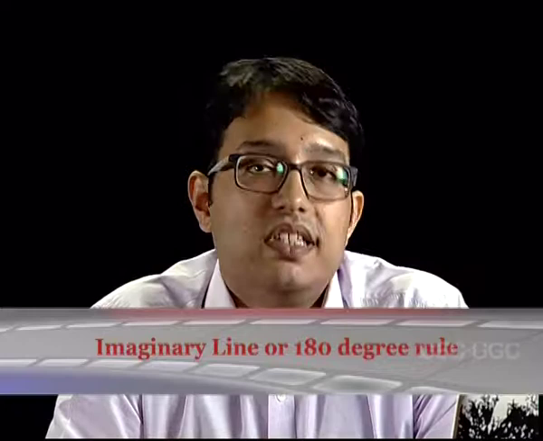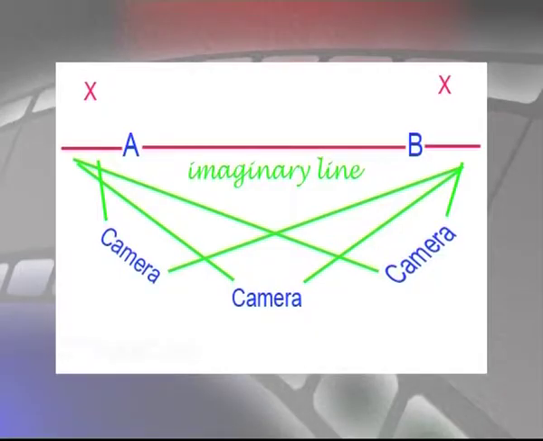The 180-degree rule states that if you are shooting two characters from a particular position and there is a line drawn between the two characters, then you are not supposed to cross the line and go to the other side. So if we have two characters A and B and a line joining them, all that can be shot should be from this side. I can't go onto the other side of the imaginary line. If we at all cross the imaginary line, it is called crossing the line.